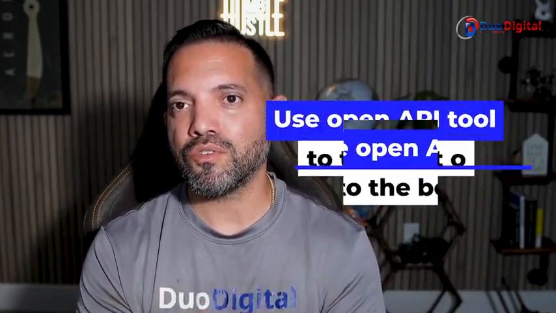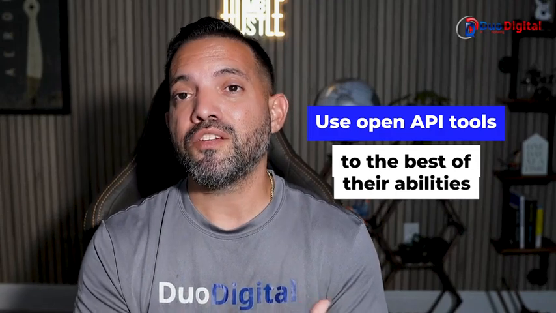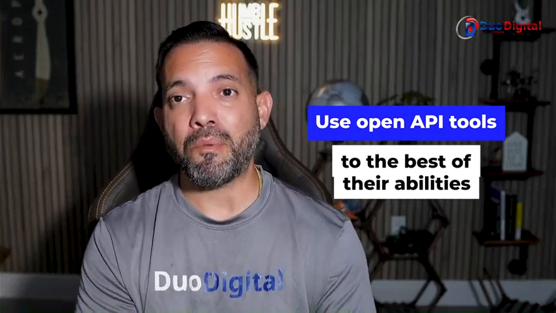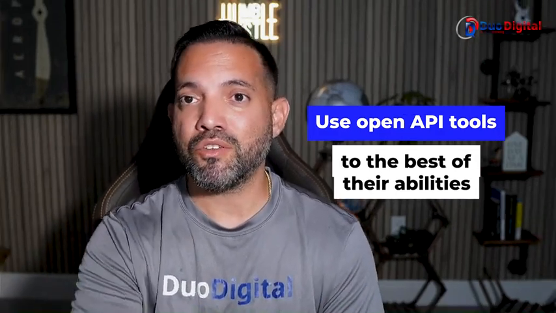Which one you use does not necessarily make one better than the other. It's just making sure that you are using tools that have an open API and that you're using them to the best of your ability. It's really not going to matter that you have great tools but don't use them the right way.